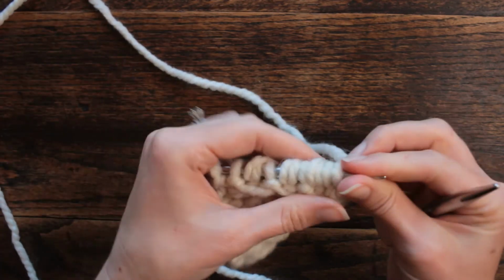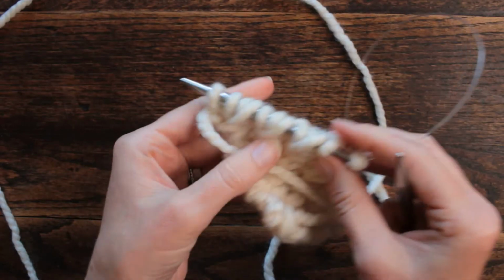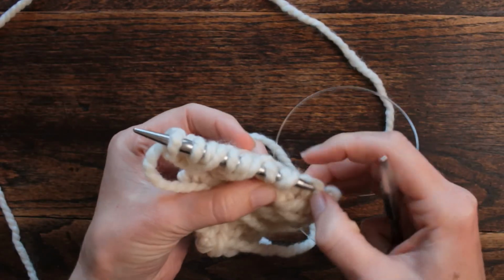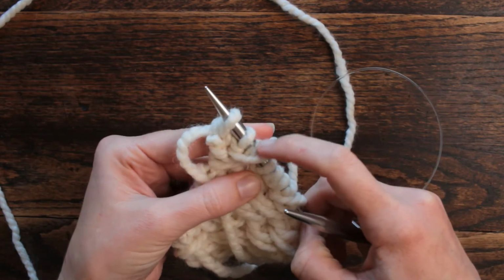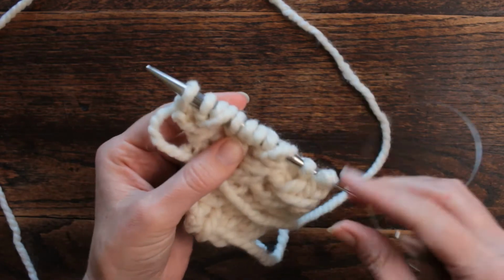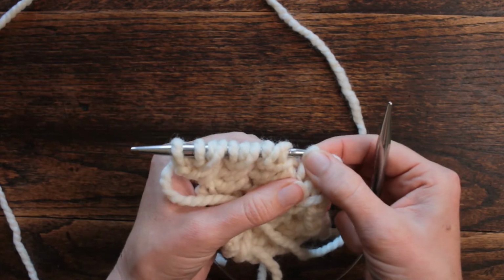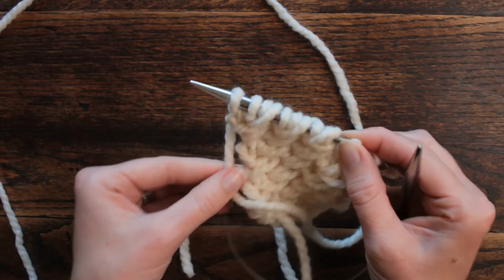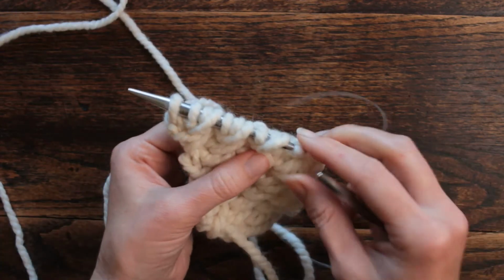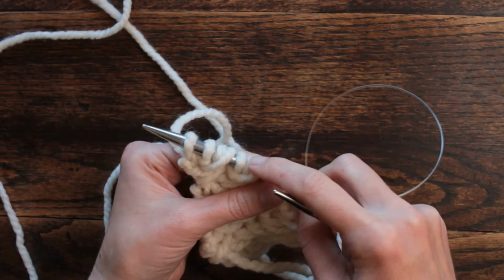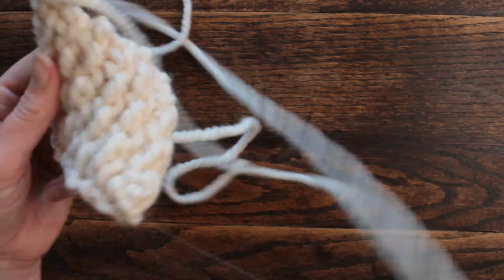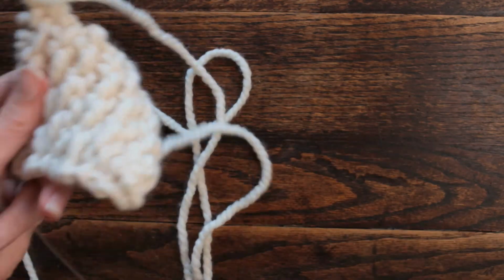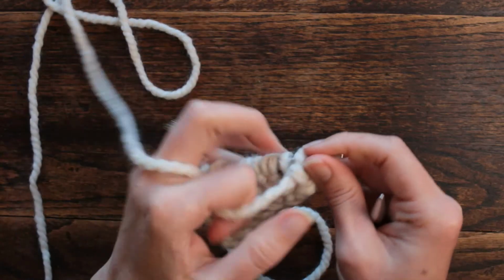Okay, so this row here, before I go to the next row, we have 1, 2, 3, 4, 5, 6, 7, 8, 9, 10, 11, 12. Because we had the knit 2 at the beginning and a knit 1 at the end, we have 1 less increase. So we only increased it 3 times versus the 4 on row 1. All right, so now we're ready to decrease the stitches.